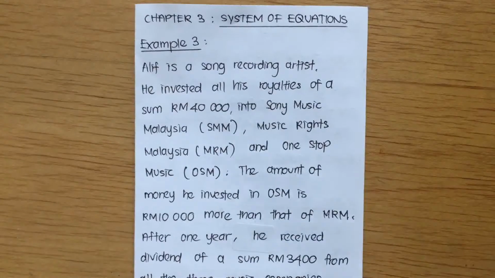Okay, let me read the example 3 question now. Alif is a song recording artist. He invested all his royalties of a sum 40,000 ringgit into Sony Music Malaysia, in short form SMM, Music Rights Malaysia MRM, and One Stop Music OSM. The amount of money he invested in OSM is 10,000 ringgit more than that of MRM.